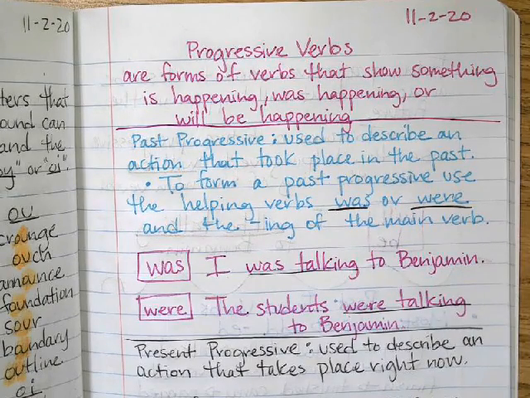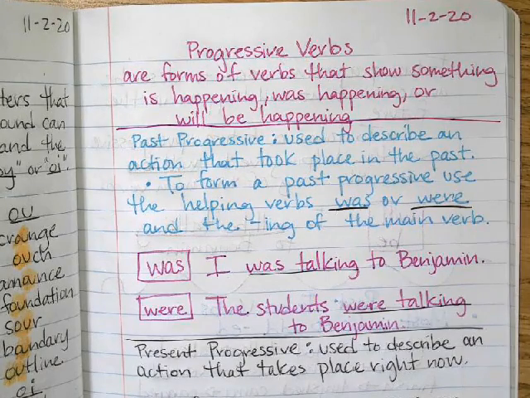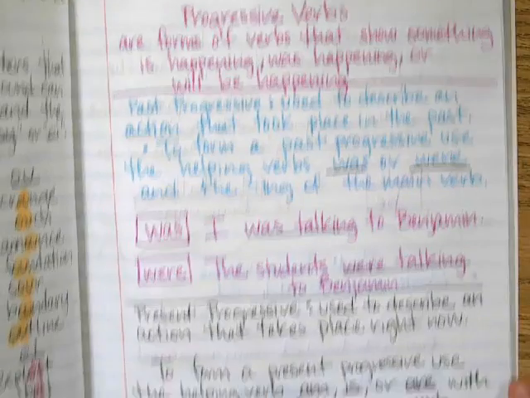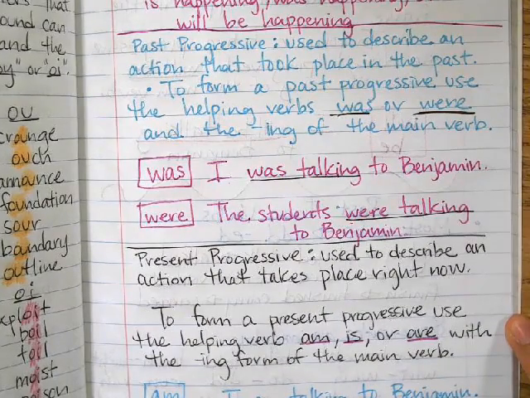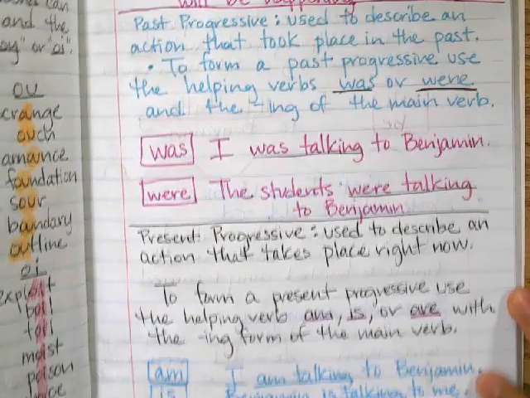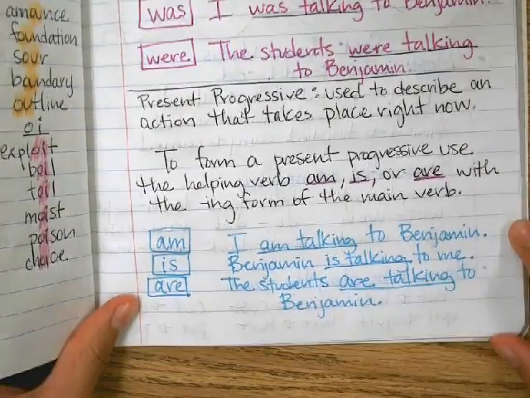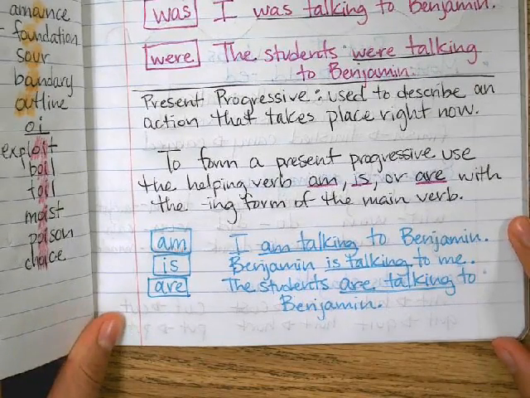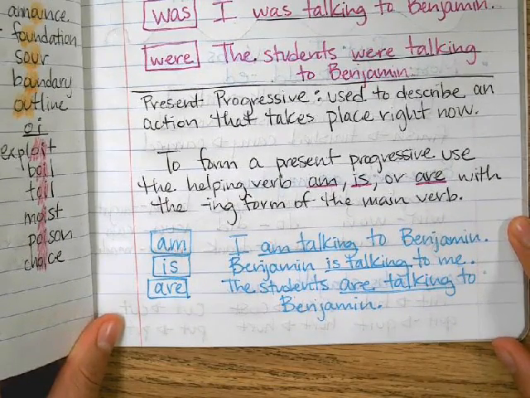Okay, so past progressive is used to describe an action that took place in the past. To form a past progressive, use the helping verbs was or were and the ing of the main verb. So with was, I was talking to Benjamin. The students were talking to Benjamin. And then we have present progressive. I am talking to Benjamin. Benjamin is talking to me. The students are talking to Benjamin.